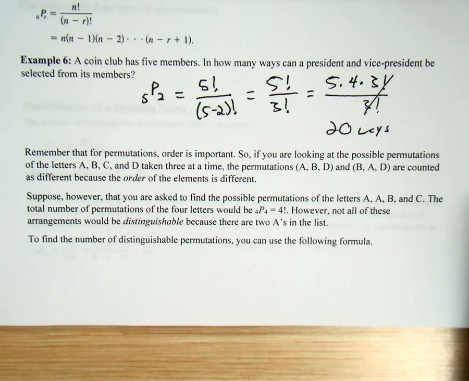Remember that for permutations, order is important. So if you are looking at possible permutations of the letters A, B, C, D taken 3 at a time, A, B, D and B, A, D are counted as different because the order of the elements is different. Suppose, however, you are asked to find the possible permutations of the letters A, B, C, A. The total number of permutations of the 4 letters would be 4 permutations taken 4 at a time. However, not all of these arrangements would be distinguishable because of the 2 different A's.